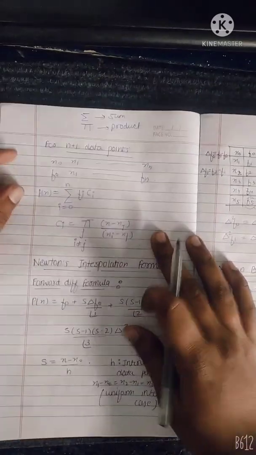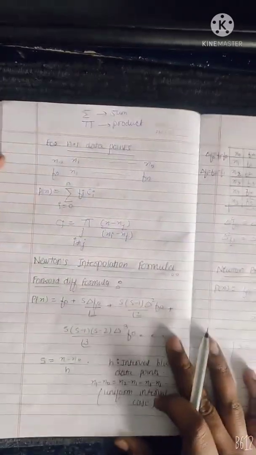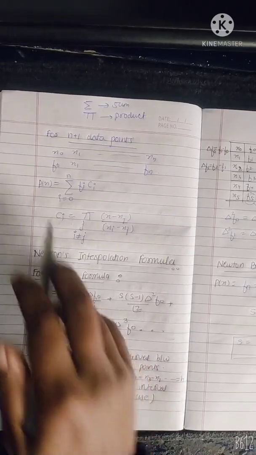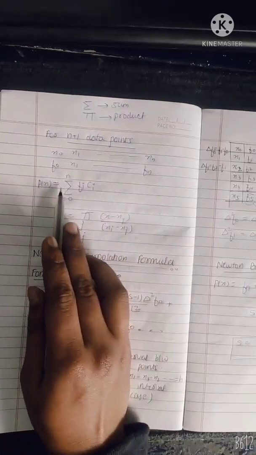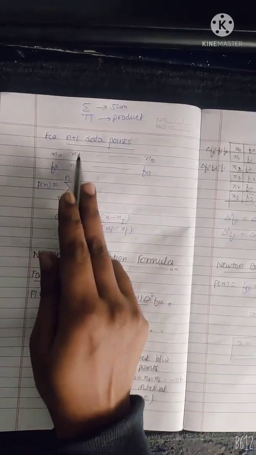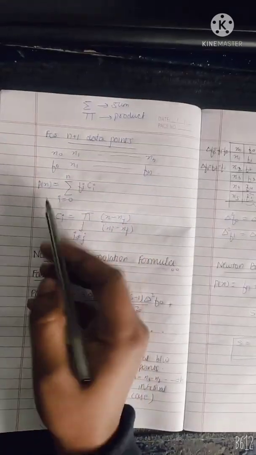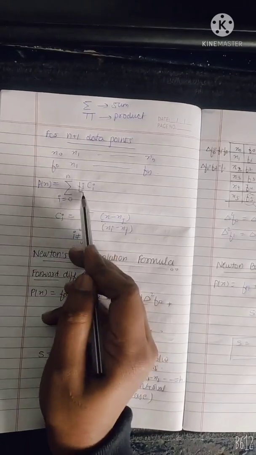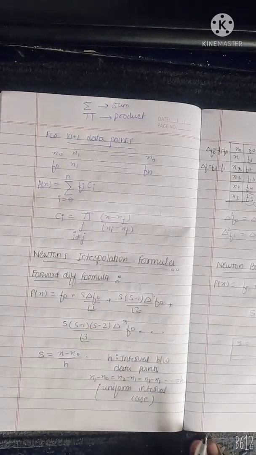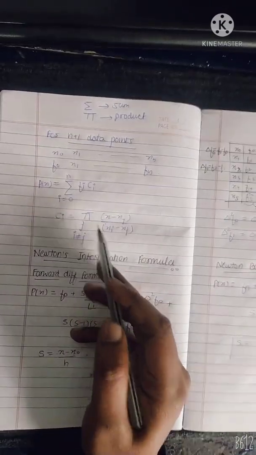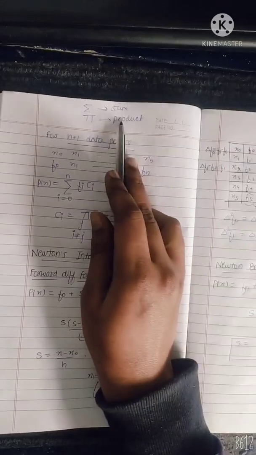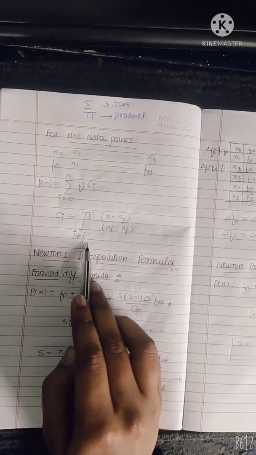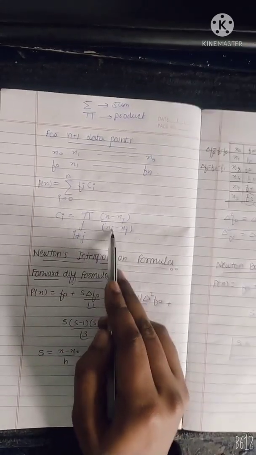Now, that was for 3 data points. For n plus 1 data points, the observations are x0, f0, x1, f1, up to xn, fn. Px, the polynomial, is equal to the sum from i equal to 0 to n of fi ci, and ci is defined as the product over j such that i is not equal to j of (x minus xj) upon (xi minus xj). Pi is for product and sigma is for sum. I hope you are all aware of it.